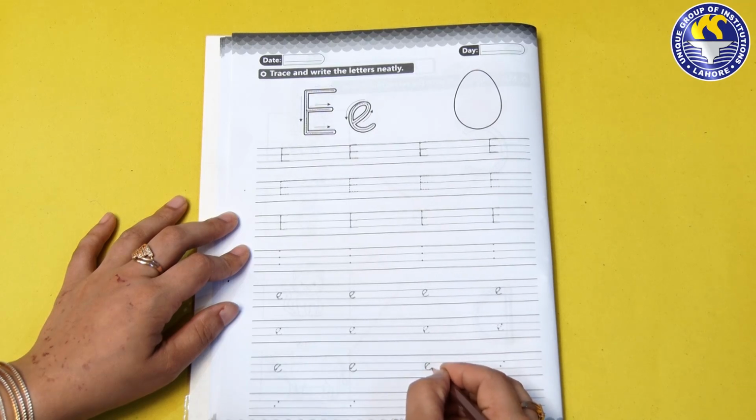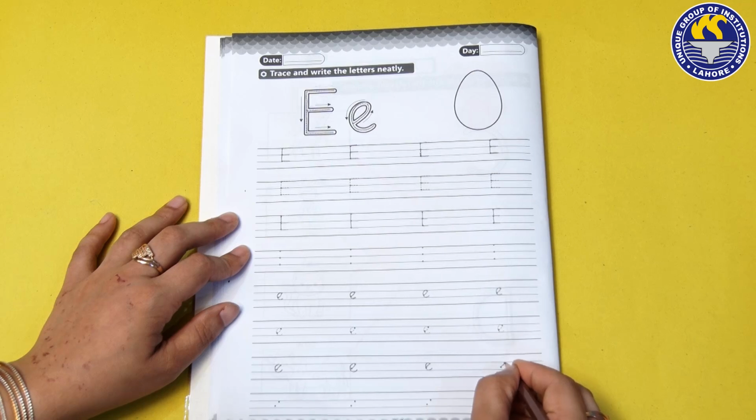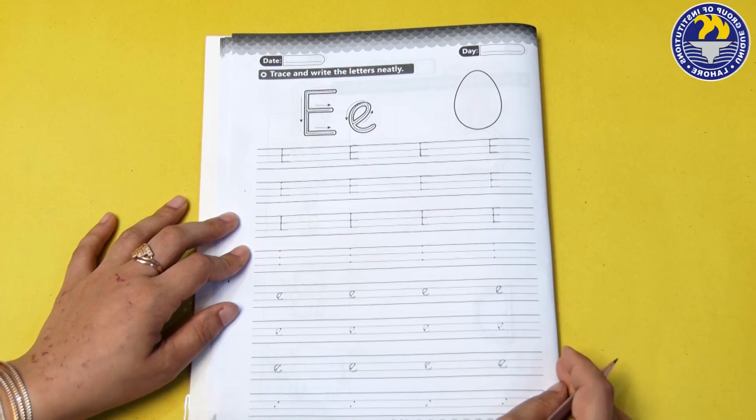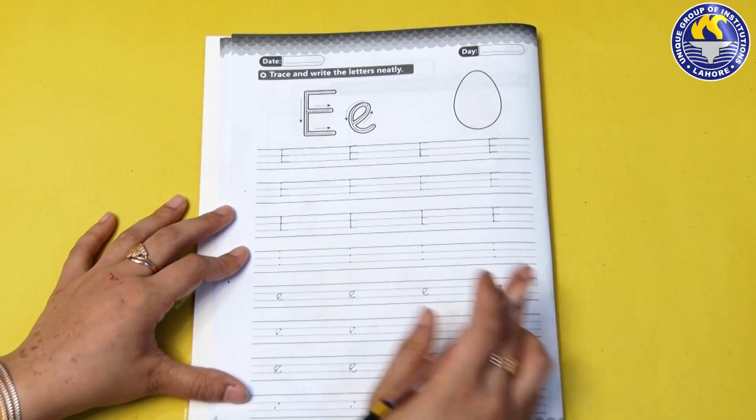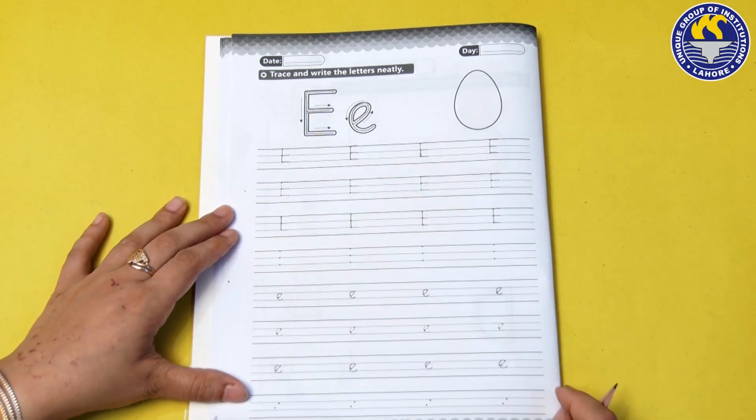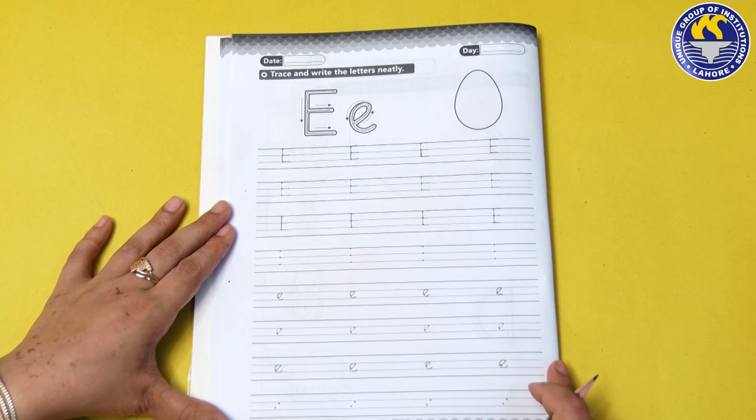Letter E. E a, egg. And this is how you will complete your work.